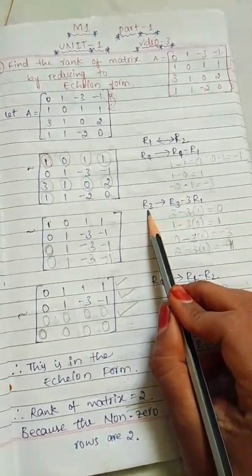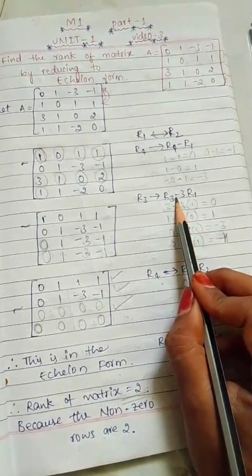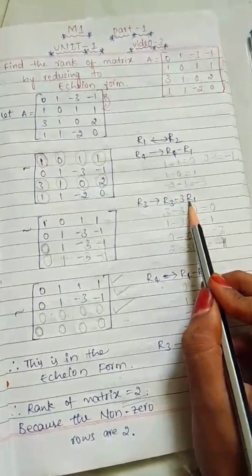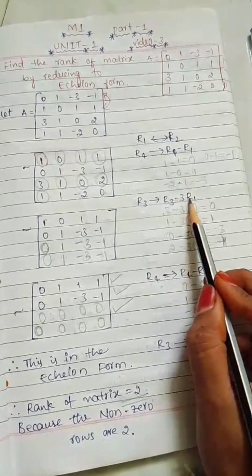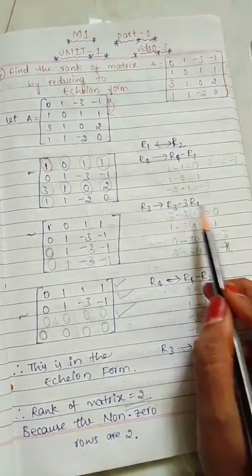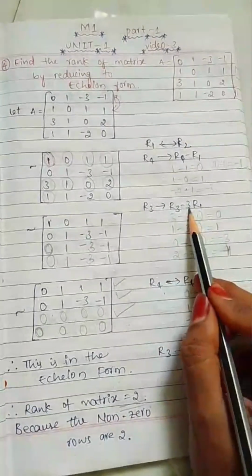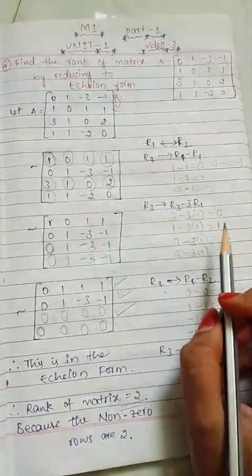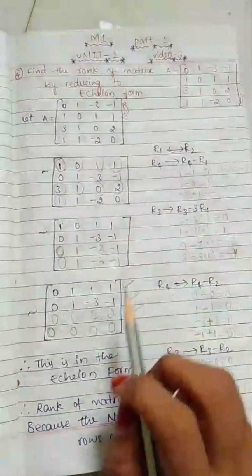If I want to change R3, immediately take R3 and do some operations with any other rows. And if you want to multiply with any number, like 2 or 3, to reduce these numbers, you can do that. Then you can easily reduce these numbers to 0.